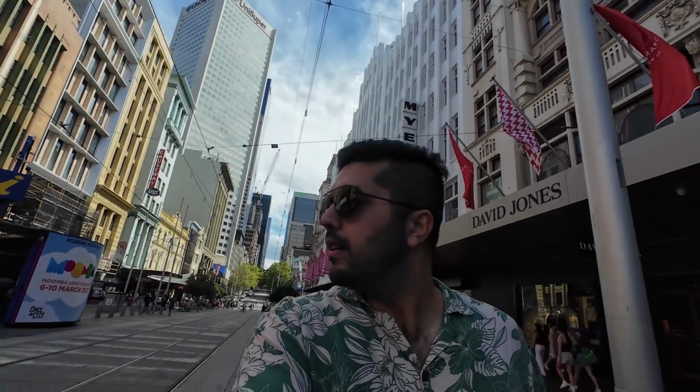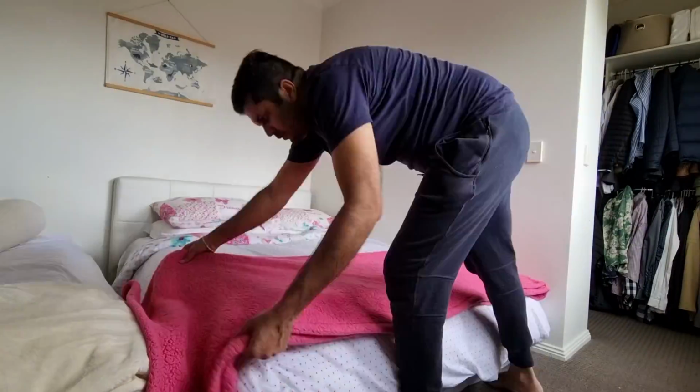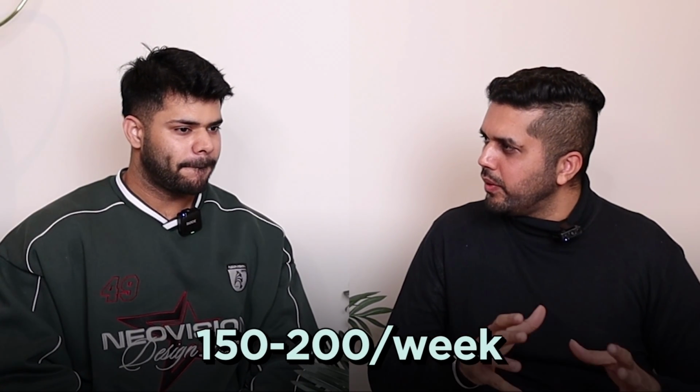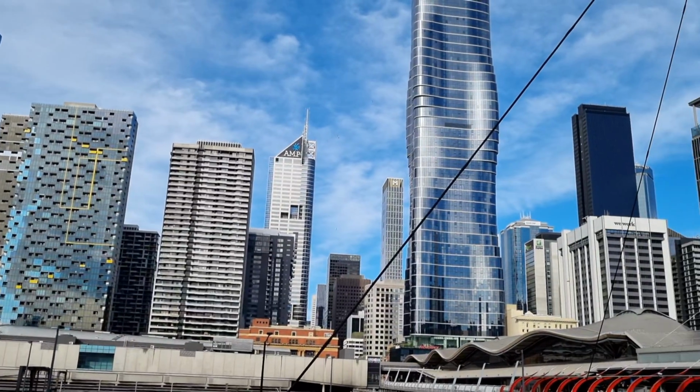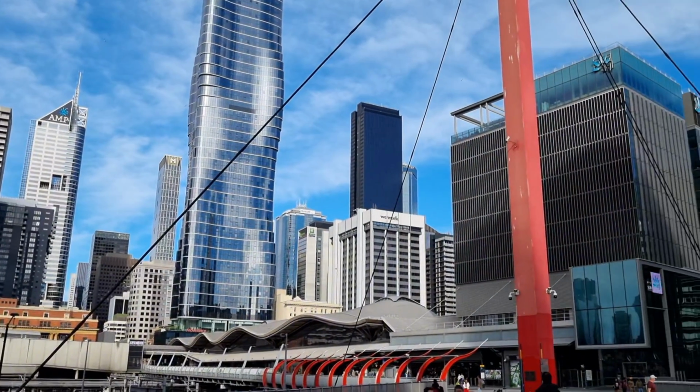In terms of Melbourne, it might be a little bit cheaper, around 150 to 200 per week if you are sharing a house. But if you are living a bit of a luxury life, the expenses will rise. I'm sure it's the case in Perth as well, that the prices will be higher if you choose to have a separate room or a larger house.